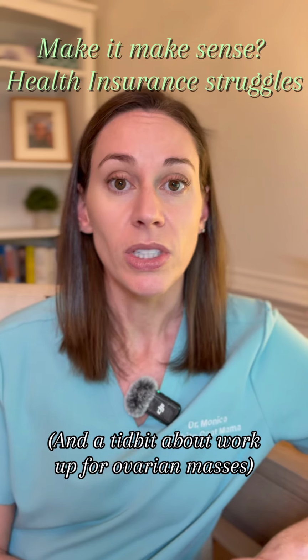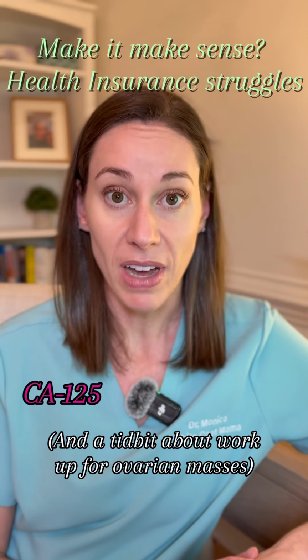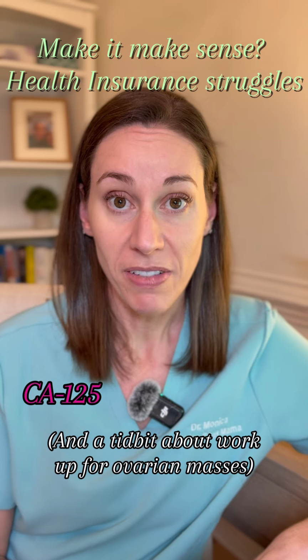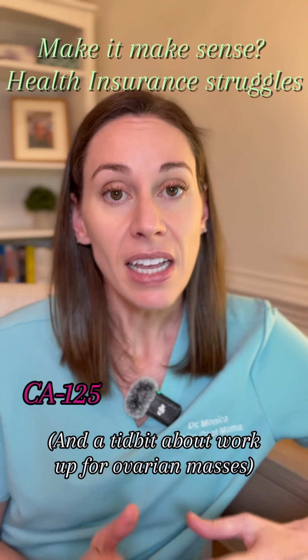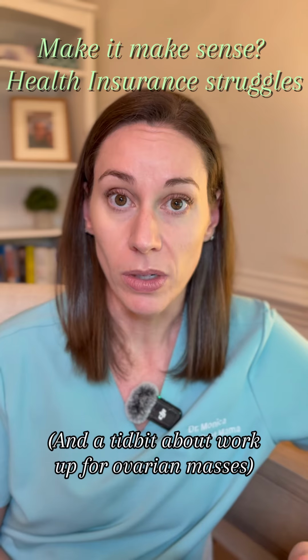So, a test that we do, which is very straightforward, very much indicated, is something called a CA-125, which is cancer antigen 125. This is a blood test. And if it's elevated, we're more concerned about it being possibly an ovarian cancer. If it's low, we feel a bit more reassured.